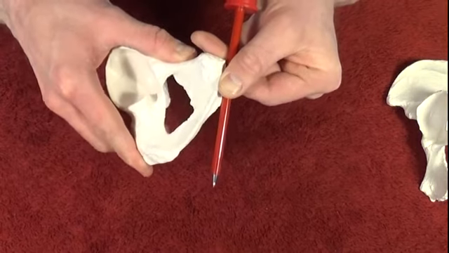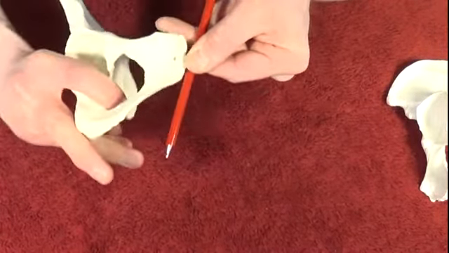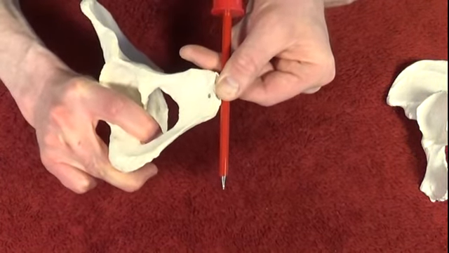See the angle there? It's a reasonably tight angle relative to this one. So that's the subpubic angle. It's going to differ between the sexes. That is what would be the posterior and the medial sides of this, other than the pubic symphysis, which is on the anterior side. It's on the anterior medial side, the front of the pelvis.